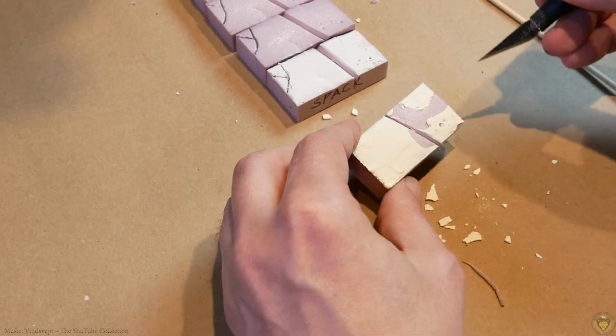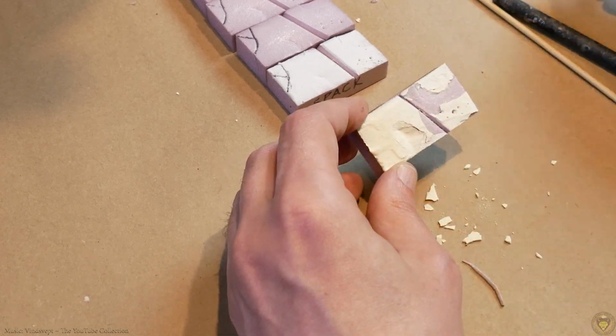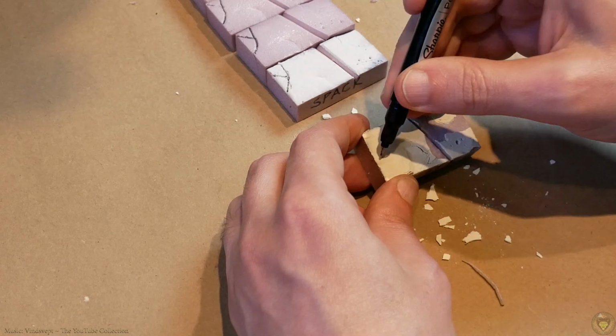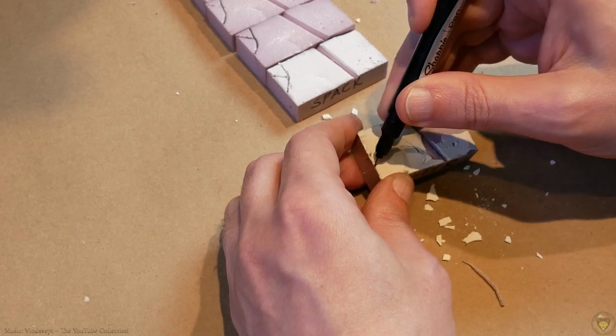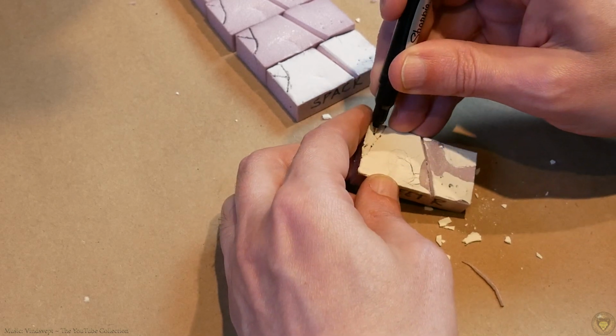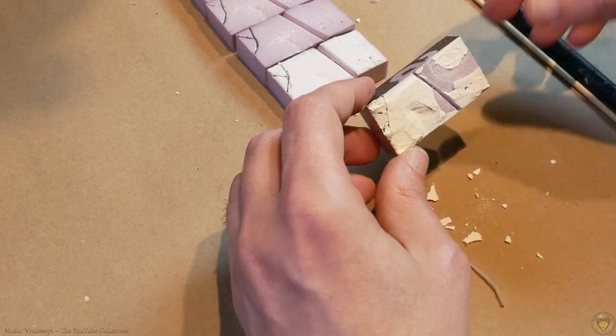Let's see what impressing does. I'm pretty sure it's just gonna break stuff away, and yeah, more or less. Okay, I'm trying to press hard enough to actually get a crack in there, and it's tricky. I will be showing a way to get a good effect with this shortly.